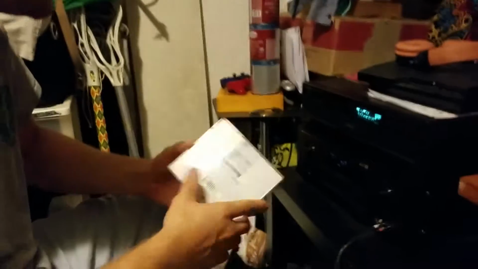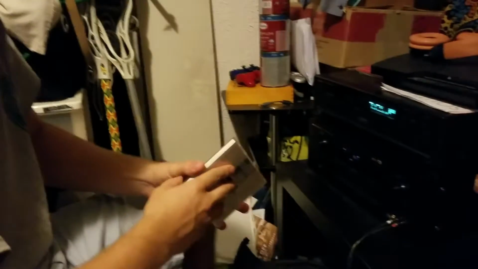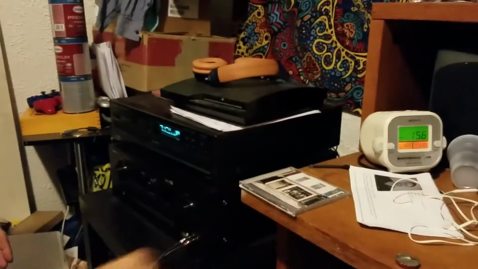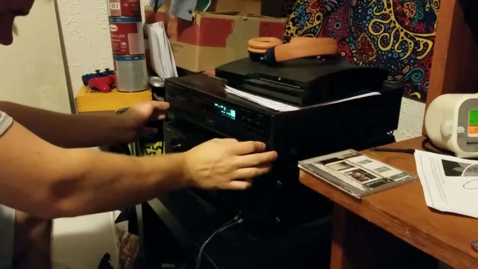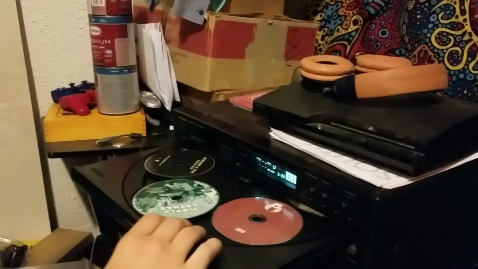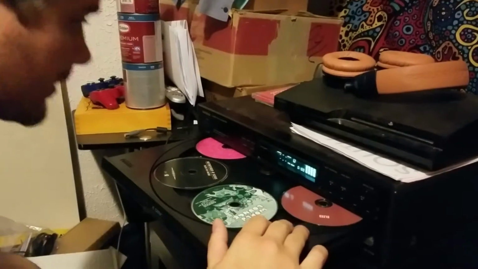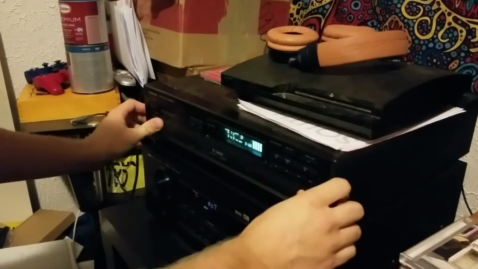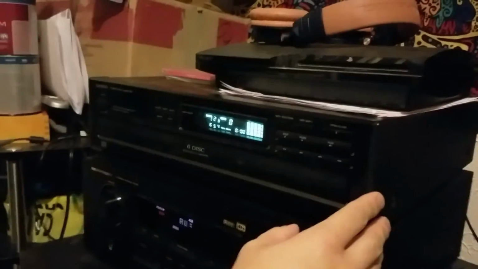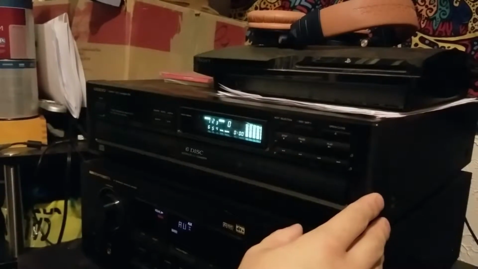Okay. All right. So the CD appears to already be in the CD player. So I'm gonna check. Look for Sign No More. There it is. It's in disc 2. So I'll put this back in. And now at this point, I've never done this before, so I'm gonna select disc 2.